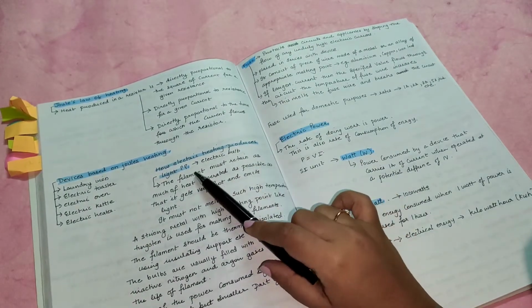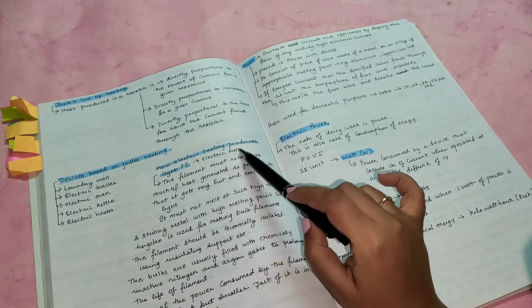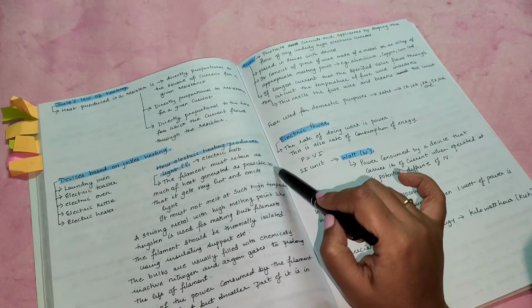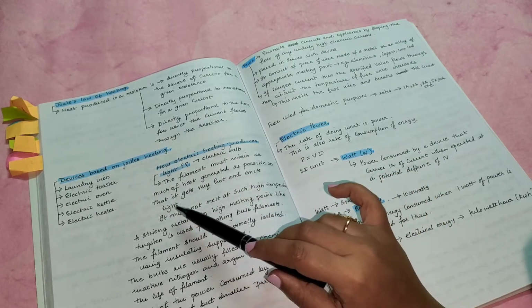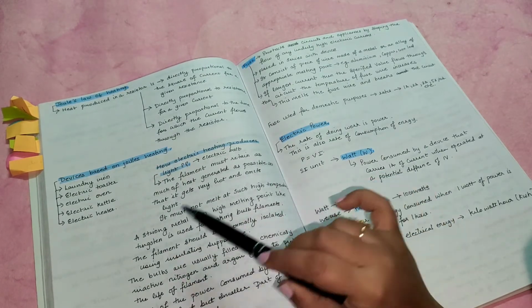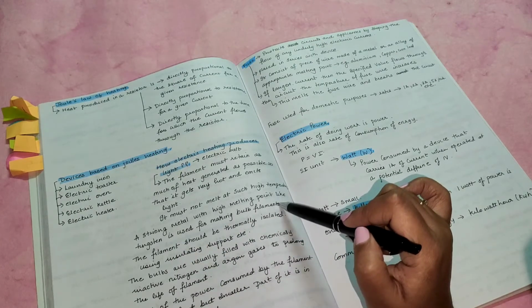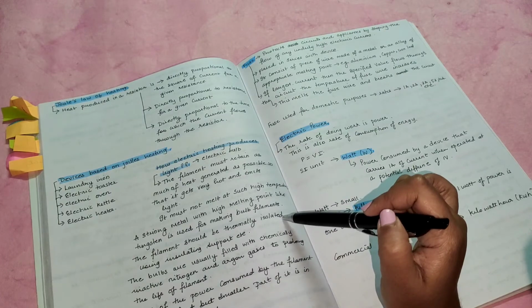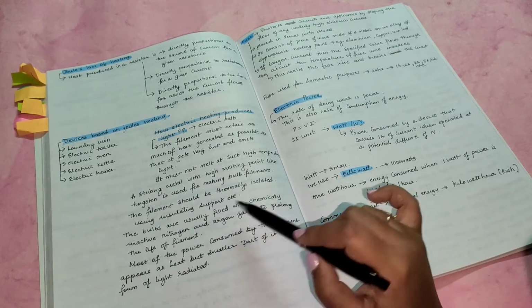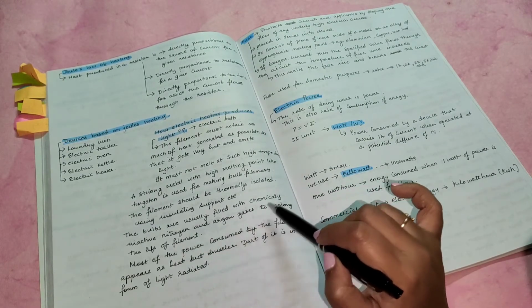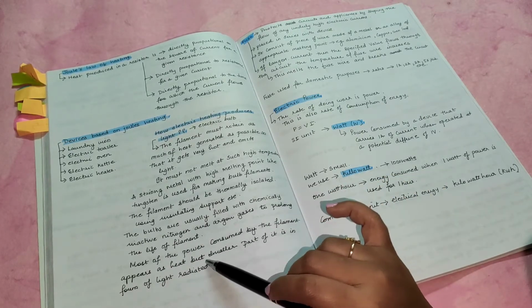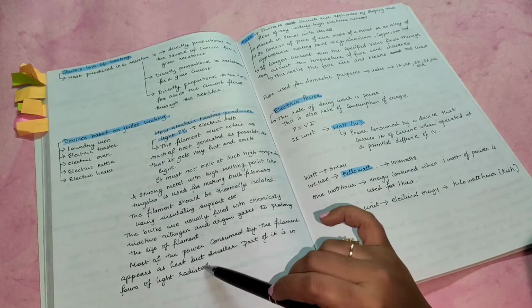How does electric heating produce light? Now this works in the case of an electric bulb. The filament must retain as much of the heat generated as possible so that it gets very hot and emits light. It must not melt at such a high temperature. A strong metal with a high melting point like tungsten is used for making bulb filaments. The filament should be thermally isolated using insulating supports, etc. The bulbs are usually filled with chemically inactive nitrogen and argon gases to prolong the life of the filament. Most of the power consumed by the filament appears as heat, but a smaller part of it is in the form of light radiated.